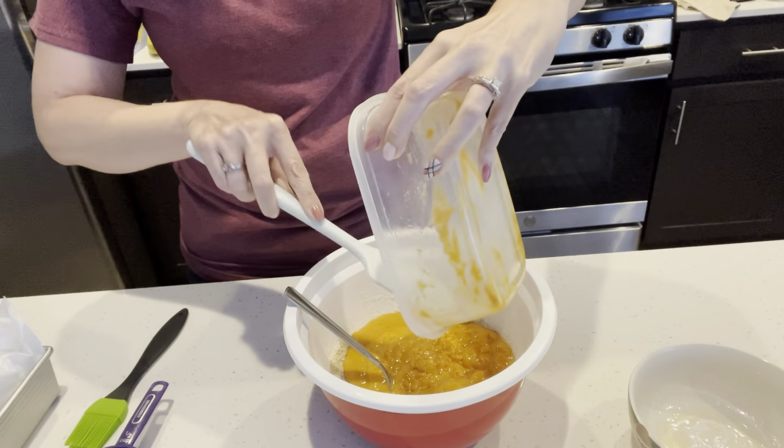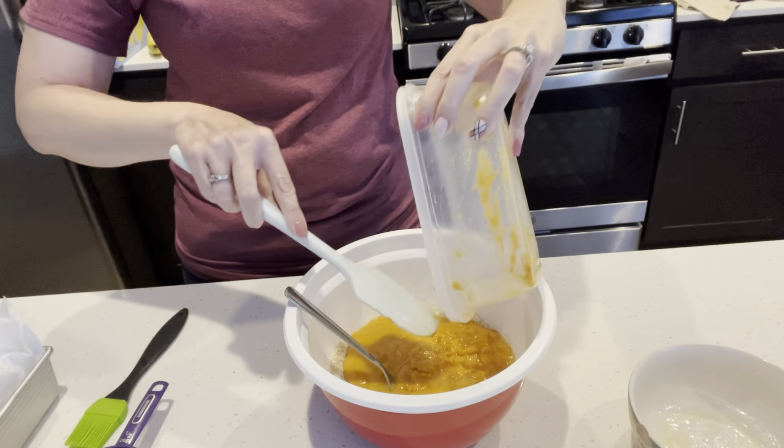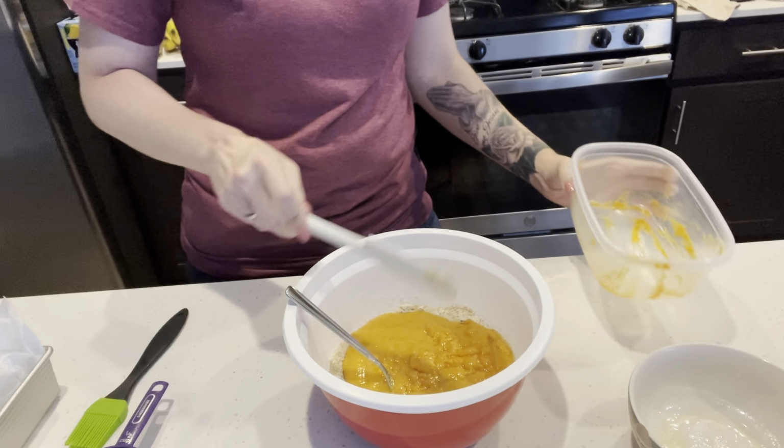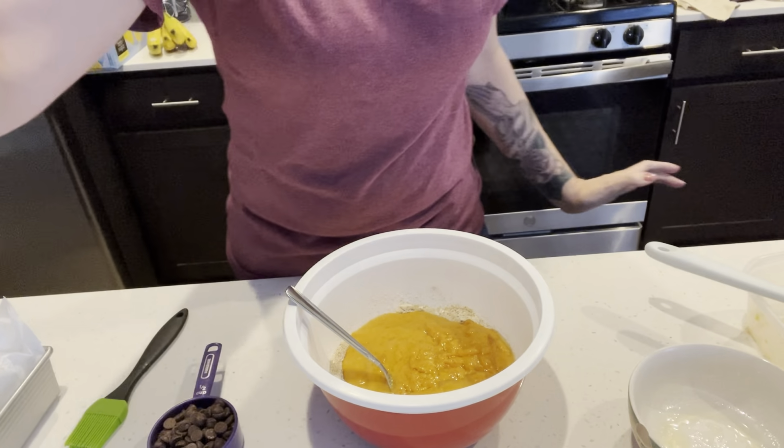And then I am going to fold in, oops, I'm gonna fold in the Lily's chocolate chips. So let me get everything mixed up and added, and I will be back in just like that. And we'll go ahead and put it in the pan and get it to the oven.